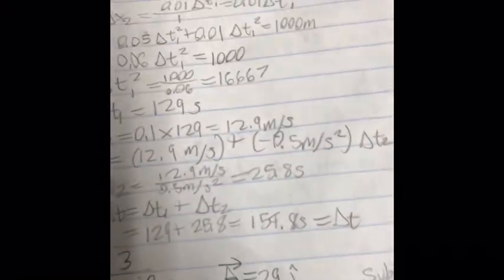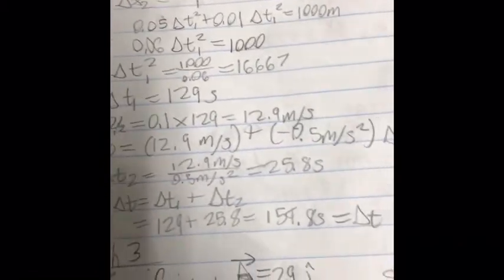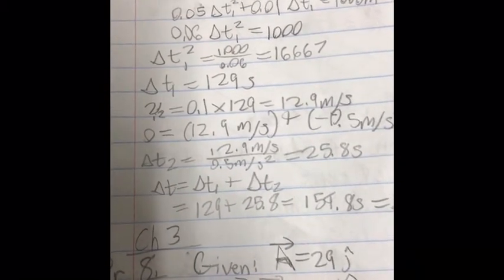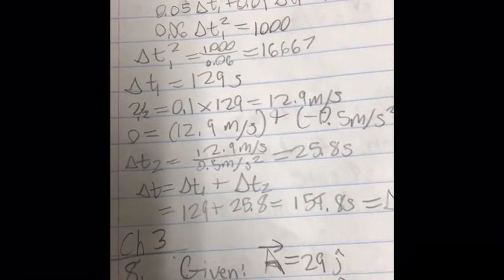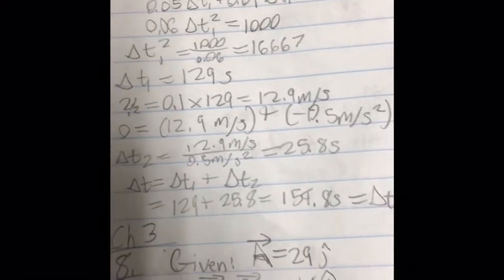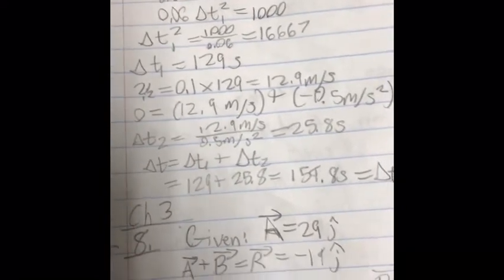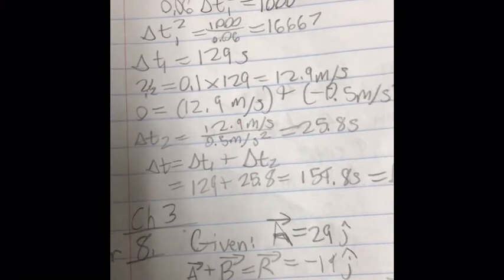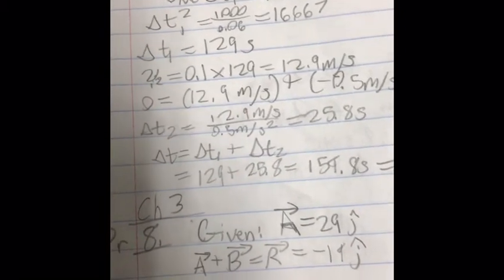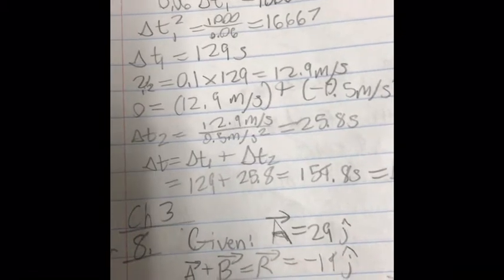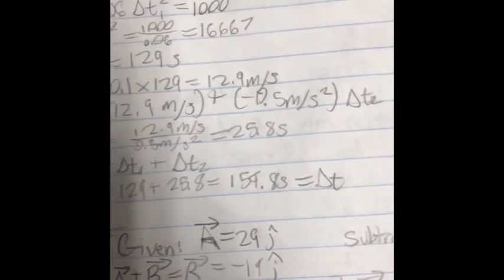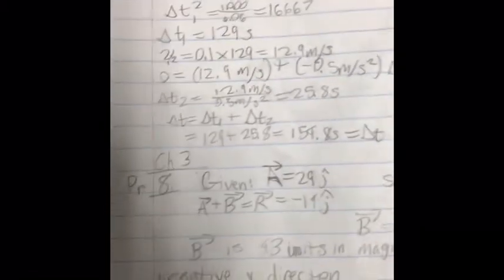I moved it to the other side, and then I divided. So I got 12.9 meters per second over 0.5 meters per second squared, which is 25.8 seconds. And then the total change in time equals change in time 1 plus change in time 2, so it equals 129 plus the value we just got, 25.8, which equals 154.8 seconds for the whole thing.